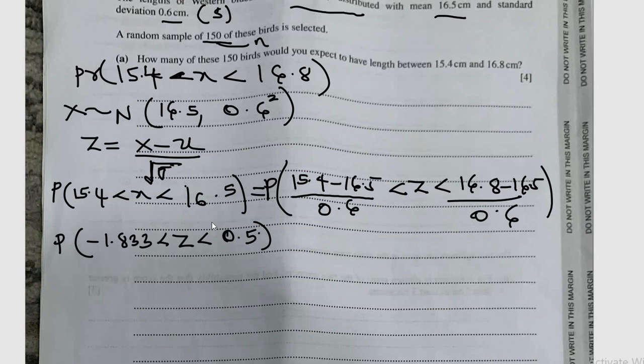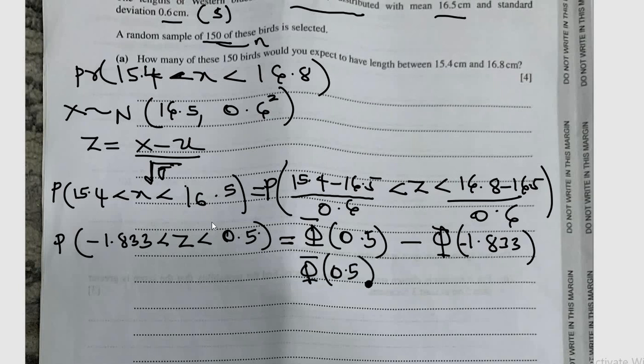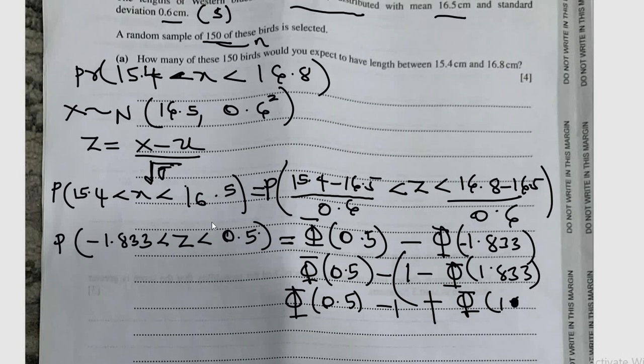This model means phi of 0.5 minus phi of negative 1.833. When you check your distribution table, okay, let me do it one by one. Phi of 0.5 minus phi of negative, usually 1 minus phi of 1.833. So at the end of the day, we have phi of 0.5 minus 1 plus phi of 1.833.